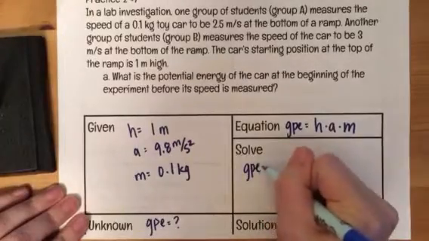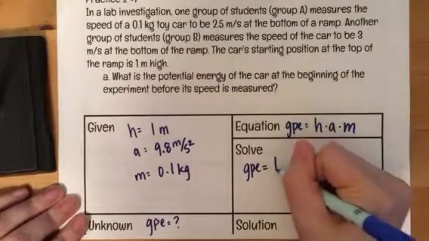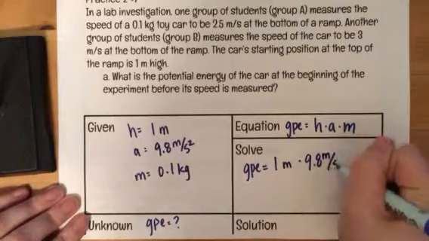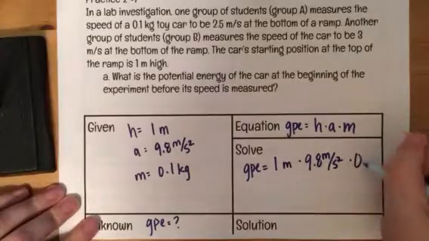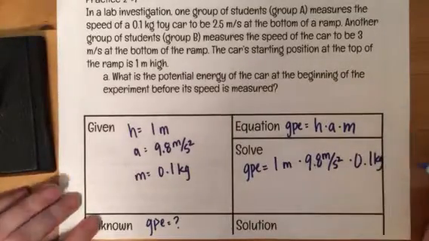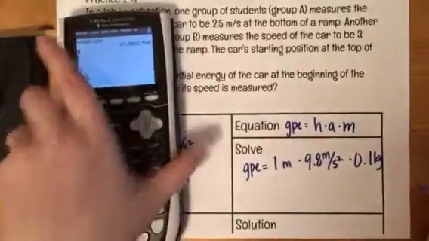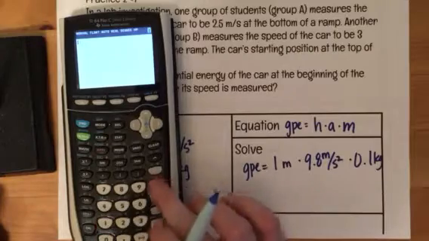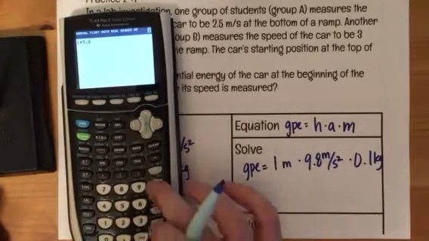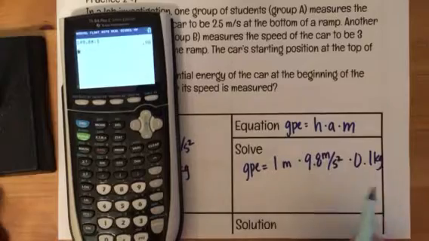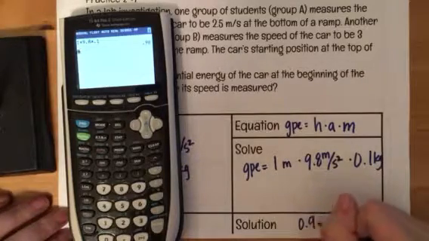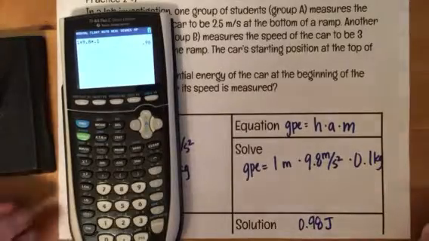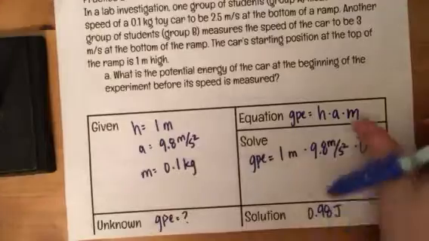So GPE equals 1 meter times 9.8 meters per second squared times 0.1 kilograms. Take my handy calculator. 1 times 9.8 times 0.1 is 0.98 joules of potential energy. That's just the first part.